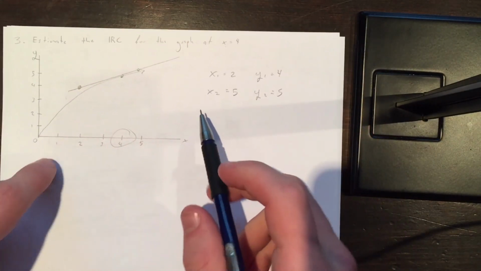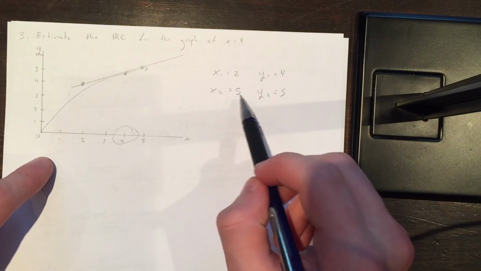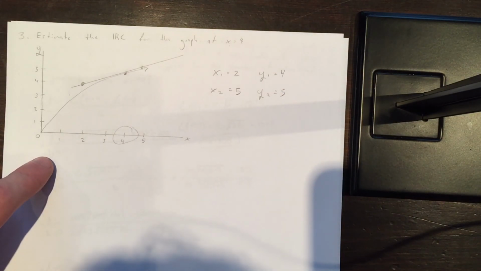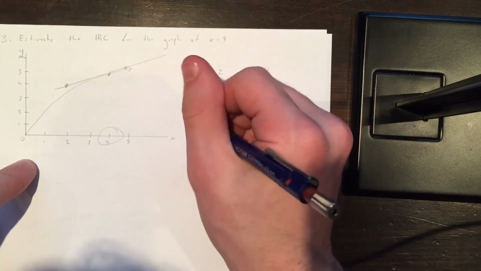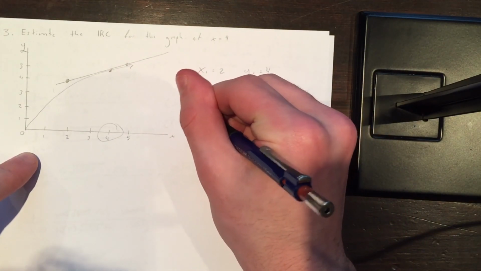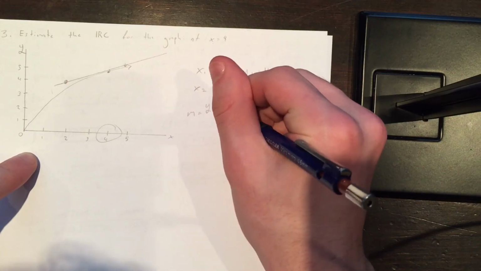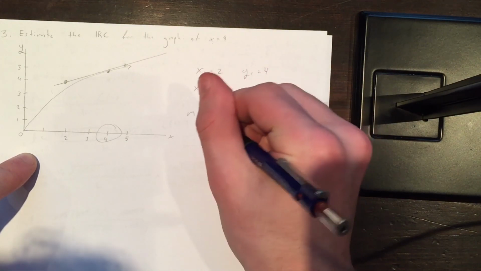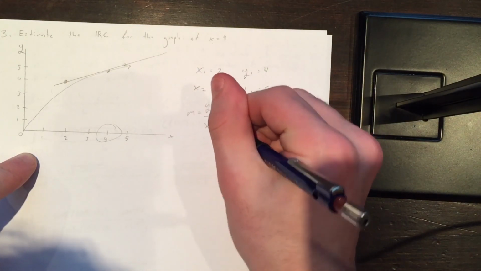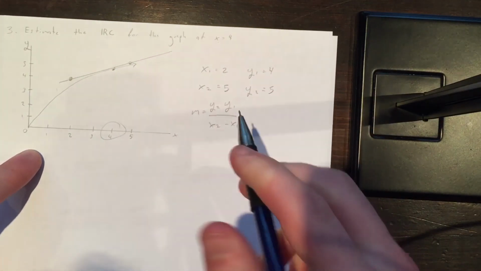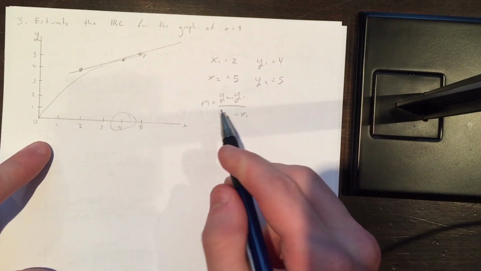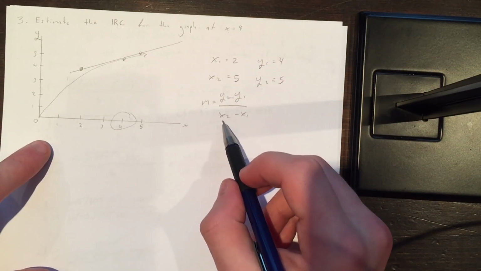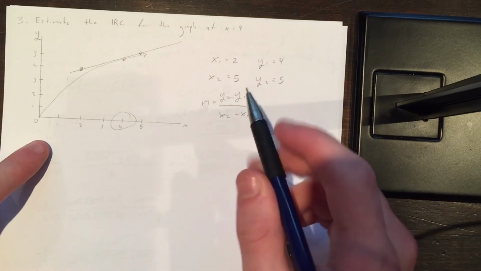So we essentially have the points 2, 4 and 5, 5. Right. So the next thing we have to do is put these values into the average rate of change equation, which, as previously shown, is m, the slope, equals y2 minus y1 over x2 minus x1.